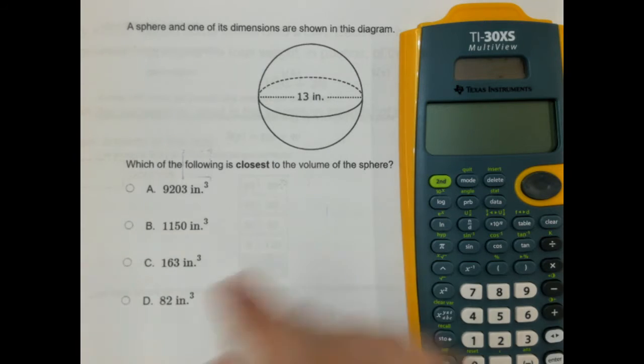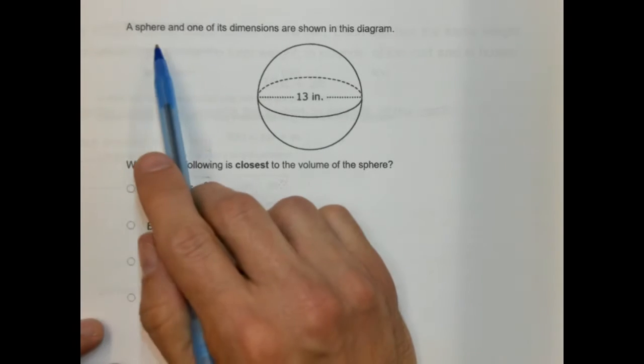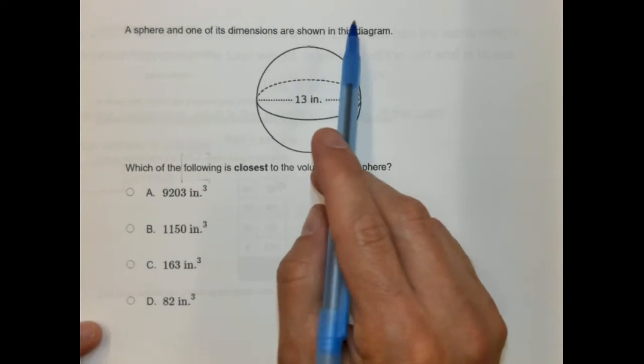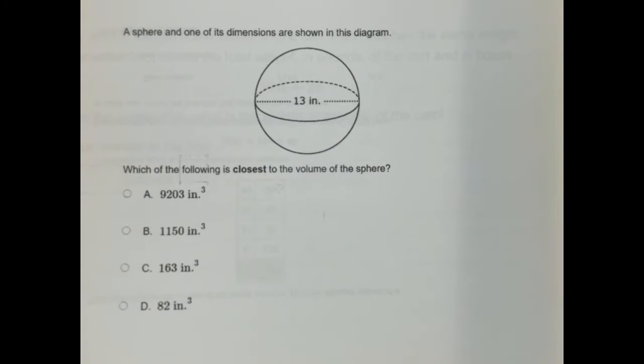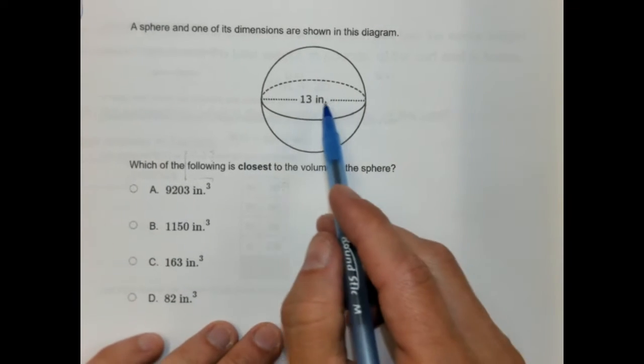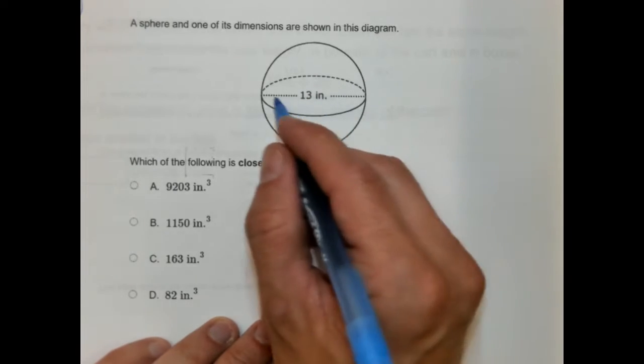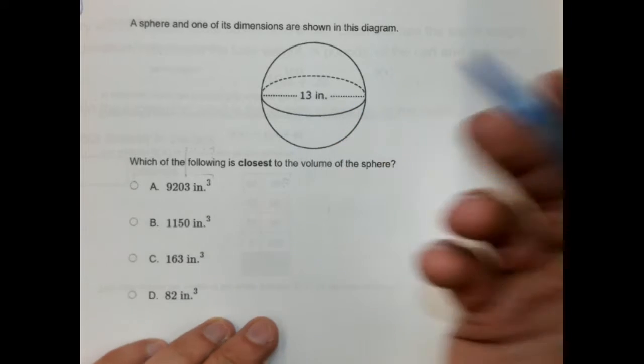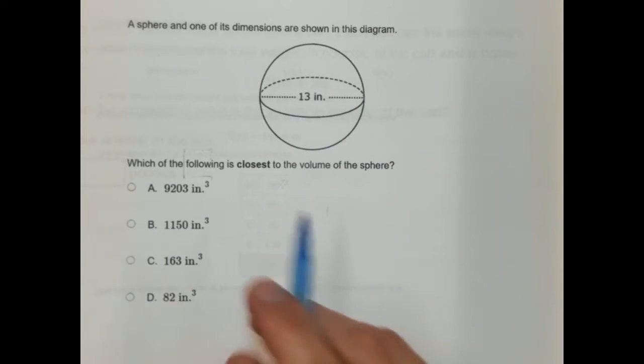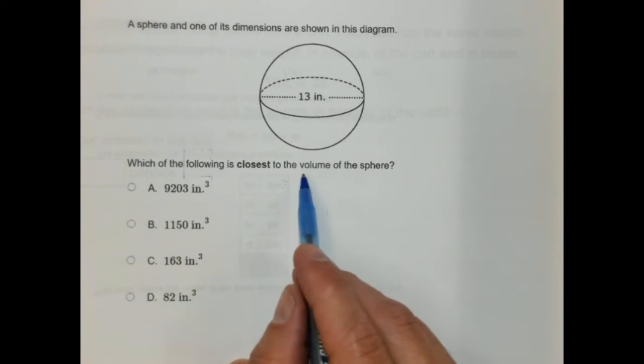Okay, so a sphere and one of its dimensions are shown in this diagram. They give us this. Now, the only thing that sucks about this picture is that because of the way they drew it, it doesn't make it obvious to some students whether it's diameter or radius. This means the diameter, okay? This is saying that the diameter is 13, not the radius, but I just wish it was a little more clear on the way they did that. Which of the following is closest to the volume of the sphere?